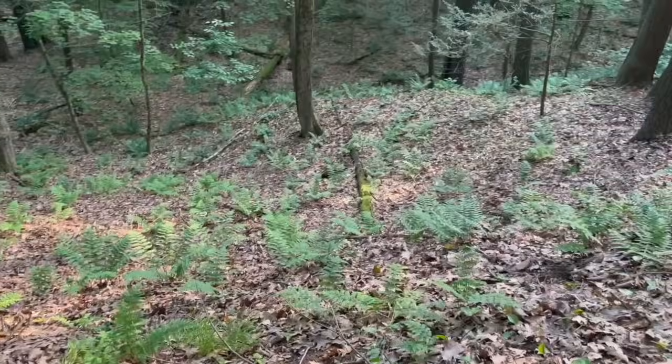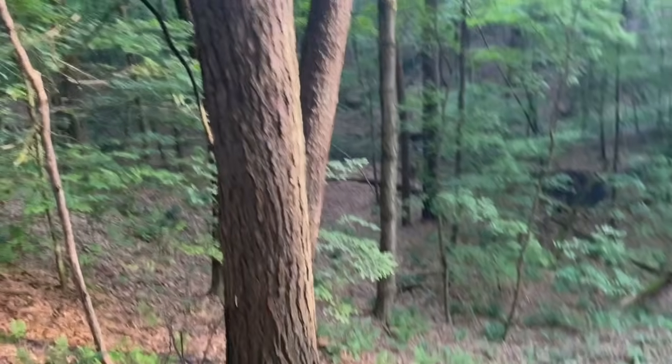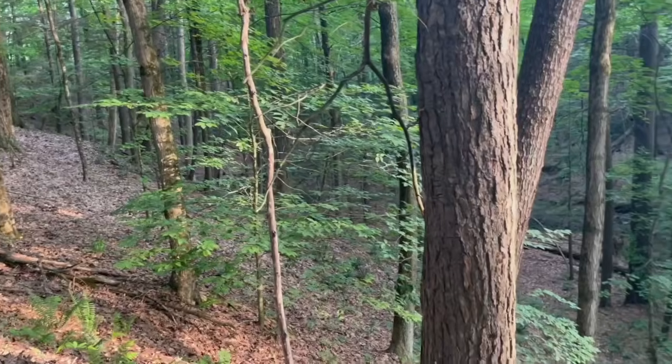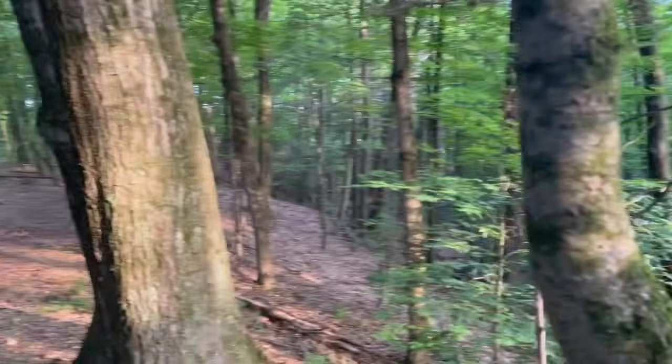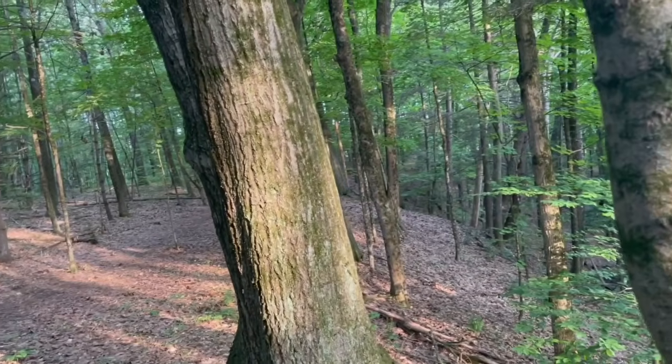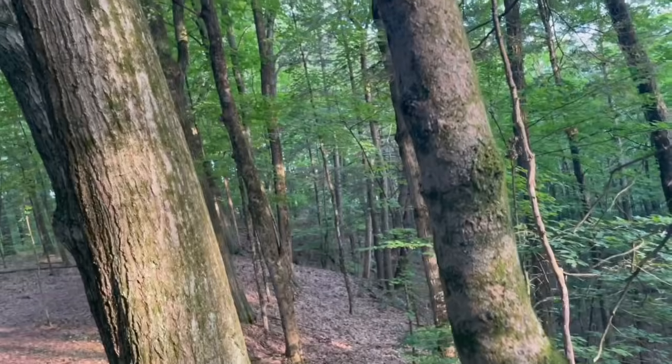And in this case, we've got some growth of ferns down there. We've got plenty of other smaller trees ready to take over when the big canopy trees are gone. And so a lot of times we just need more time.